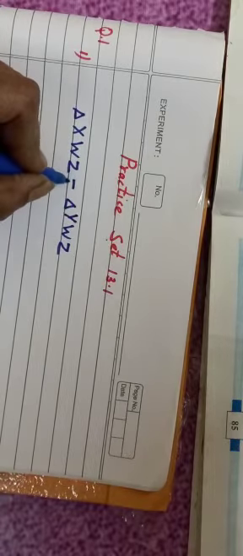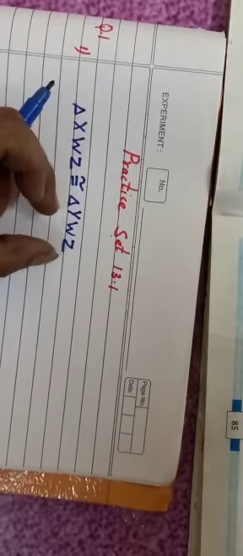So this triangle and this triangle, both the triangles are congruent. This you have to fix, and then you have to talk about this. These two triangles are congruent by SAS test. Means here the angle is included.